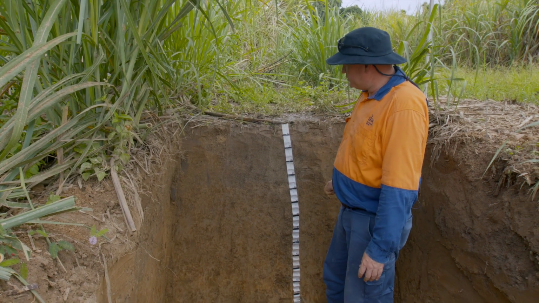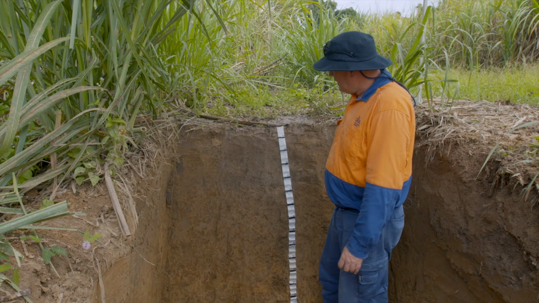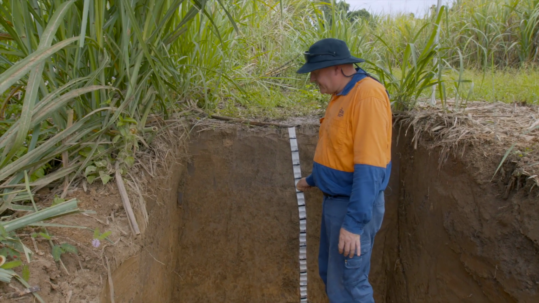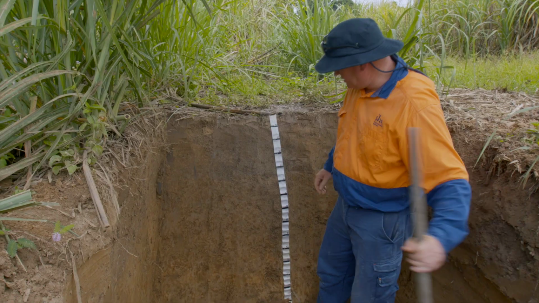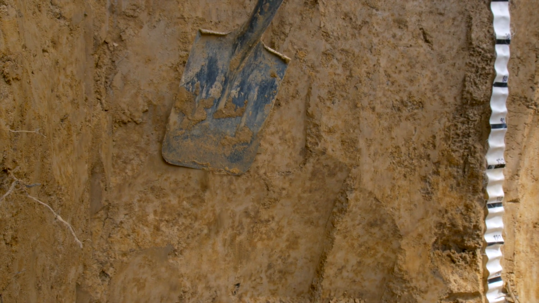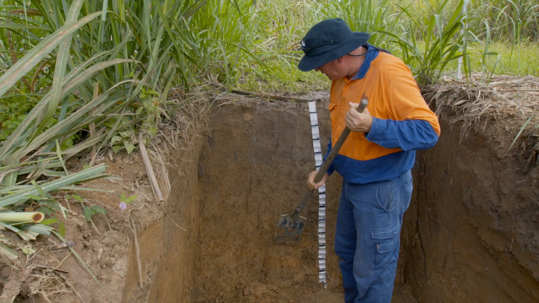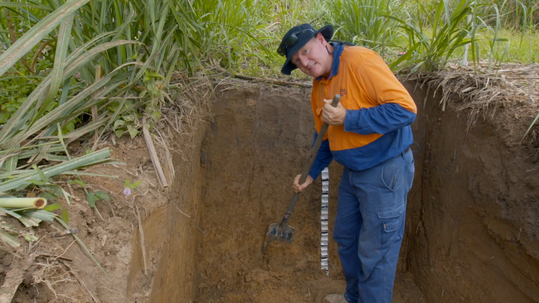In terms of soil structure, so that's the arrangement of those soil particles. This soil is weakly structured, and if I actually take the shovel and try and dig some of the lower part of the soil profile, you can see how loosely held together that soil is and how easily it falls apart.